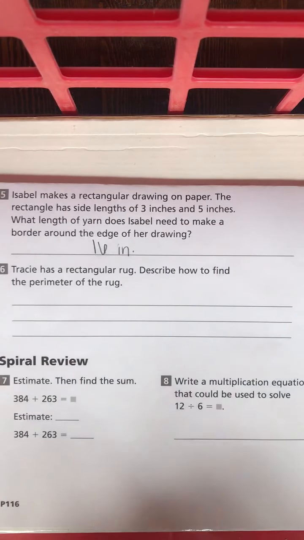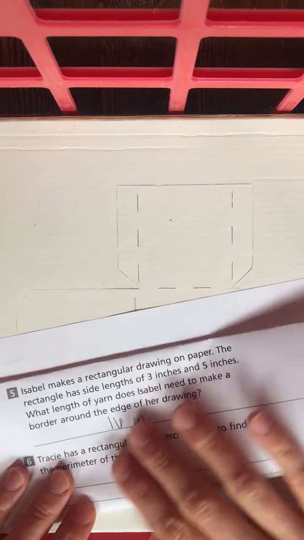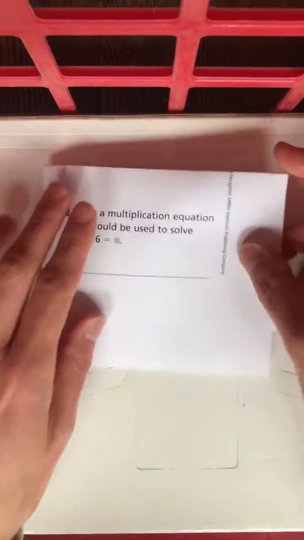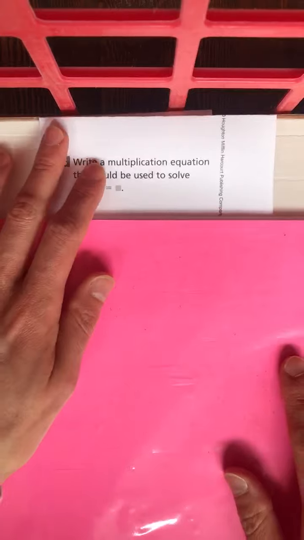Okay, friends, we are going to skip down to number 7. I'm sorry, we're going to skip down to number 8. I'm going to fold this so 7 is in the way. Okay, so here's number 8. All right, so let's take a look at number 8 together. Number 8 says, write a multiplication equation that could be used to solve 12 divided by 6.